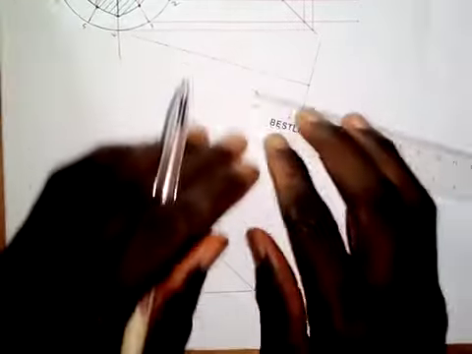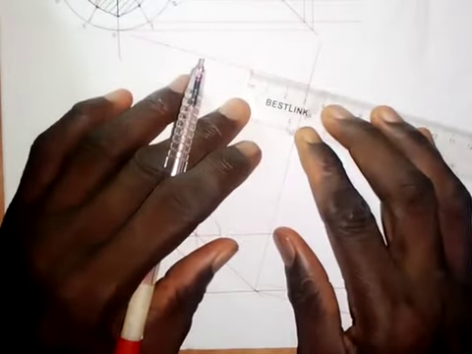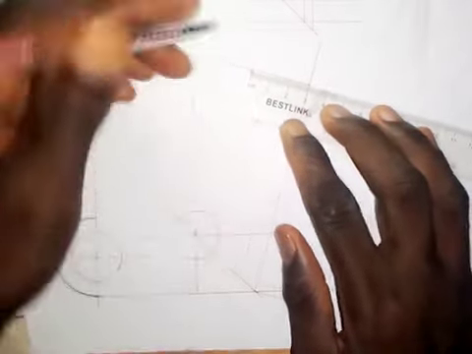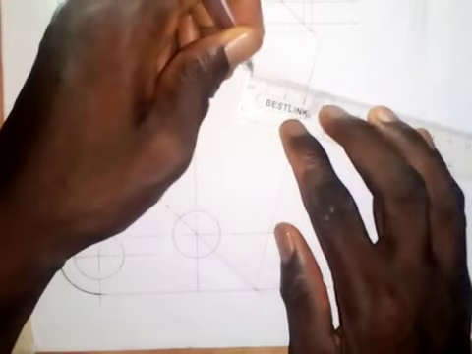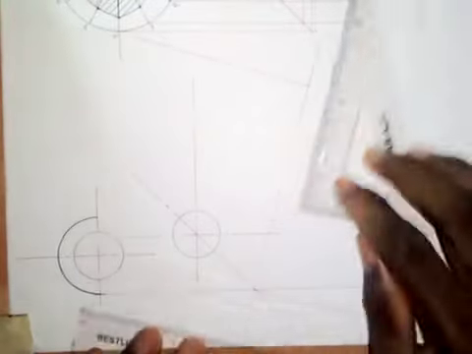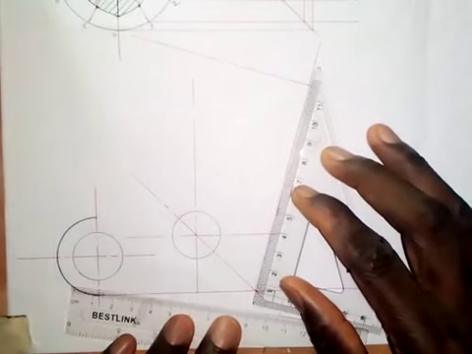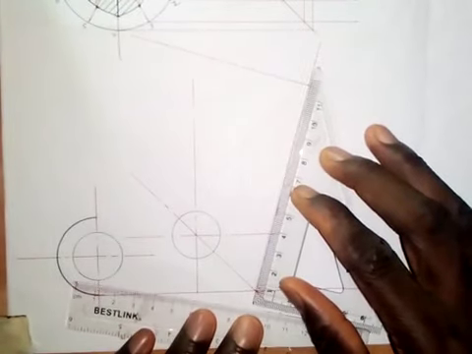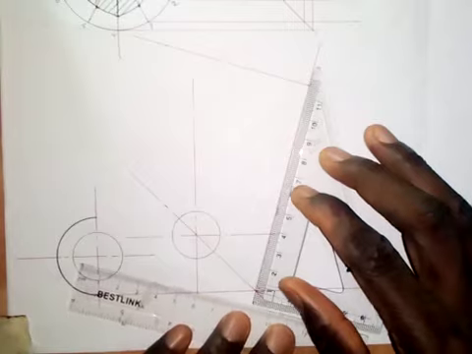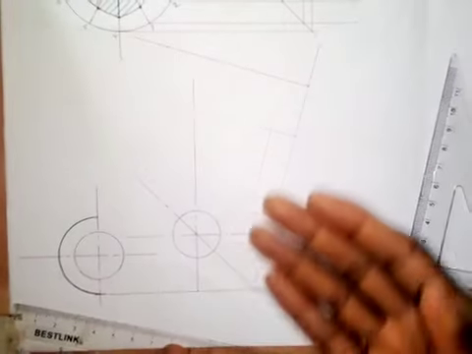So I need to locate the point. What I need to do is to come here to this point and take a measurement of 30 millimeters. So this is 30 millimeters. I need to make use of my set square. I will set my set square along this line, because this line is not a vertical line, it's not straight.